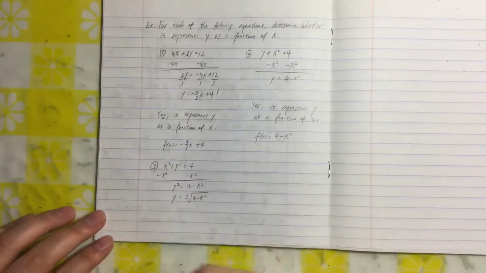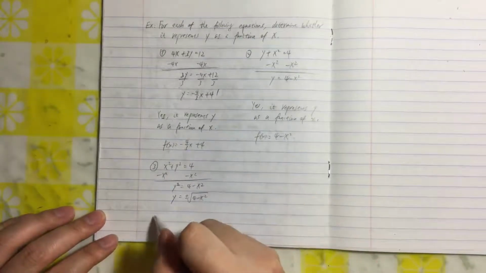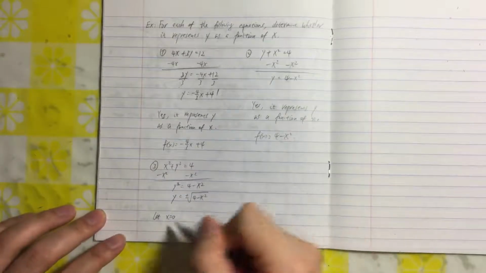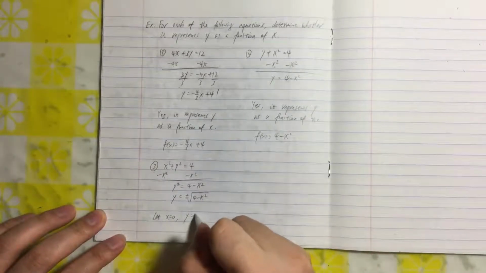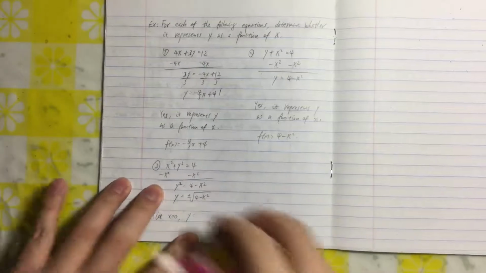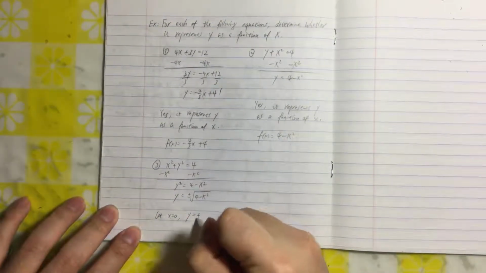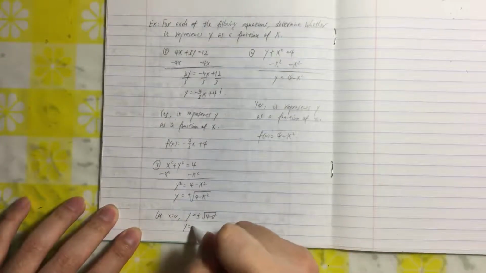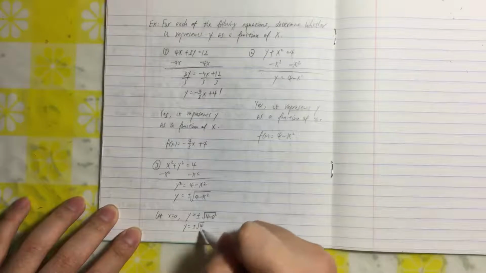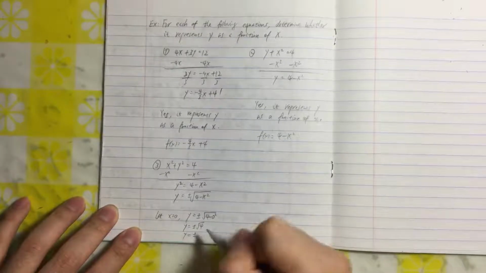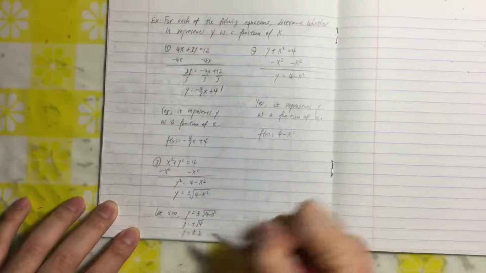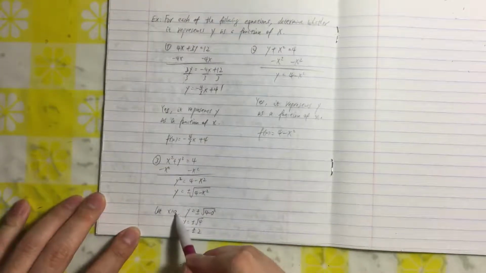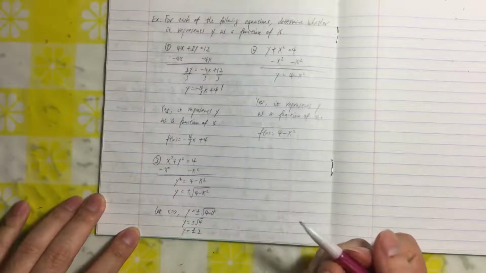Let's try plugging in some numbers. For example, if I let x equal to 0, what do I get for y? If I let x equal to 0, I have y equal to plus or minus the square root of 4 minus 0 squared. 4 minus 0 squared is 4. The square root of 4 is 2. So when x equals 0, y equals plus or minus 2.